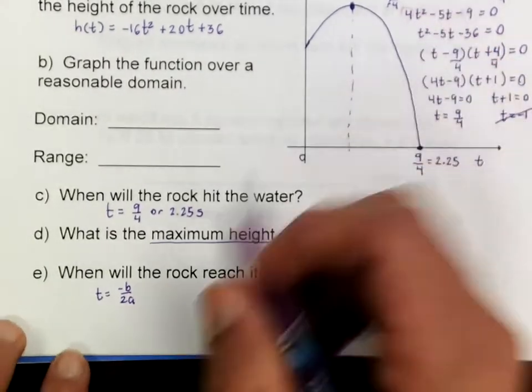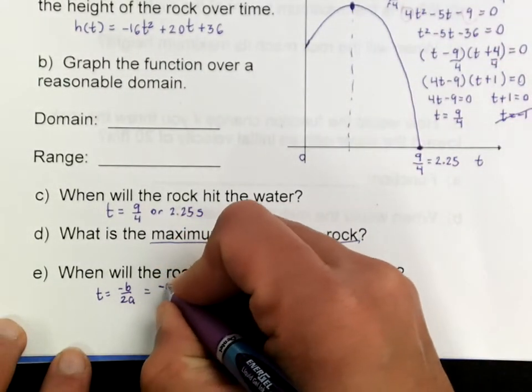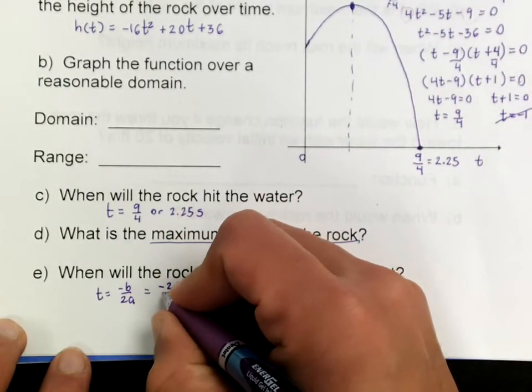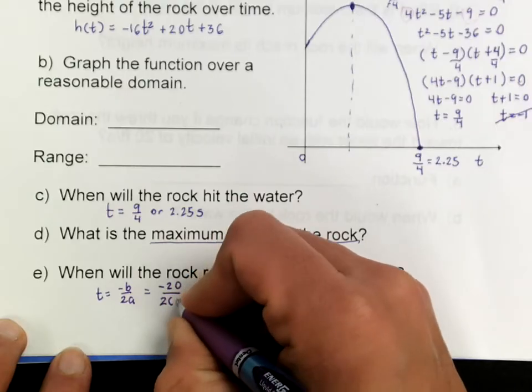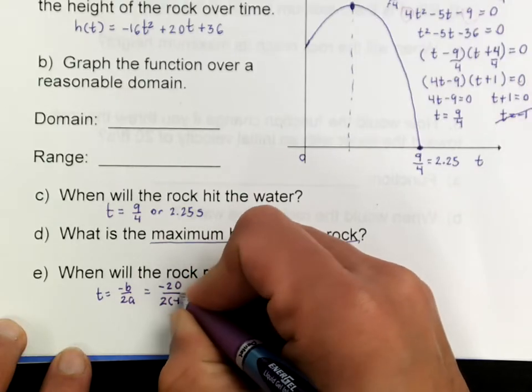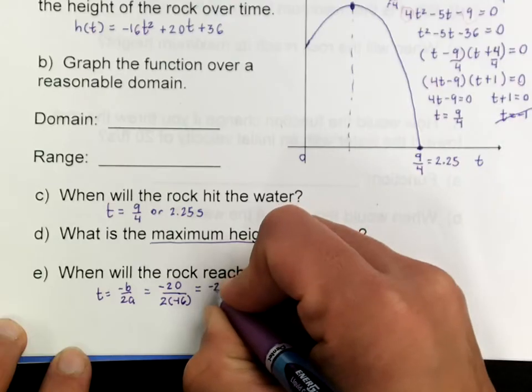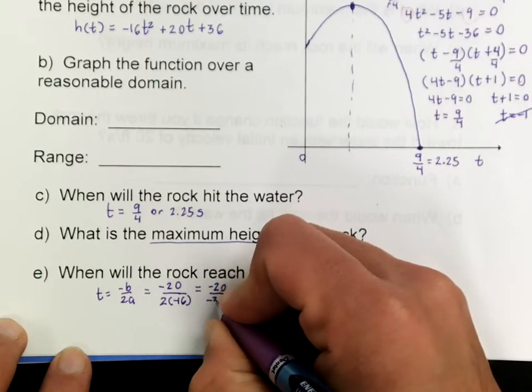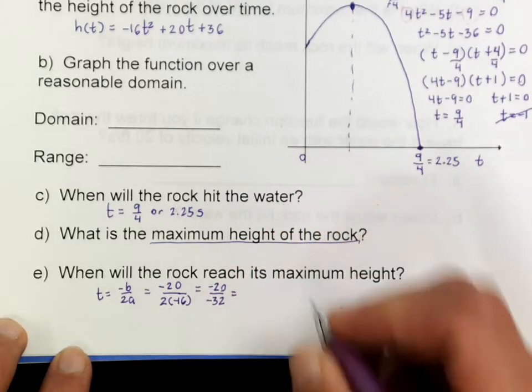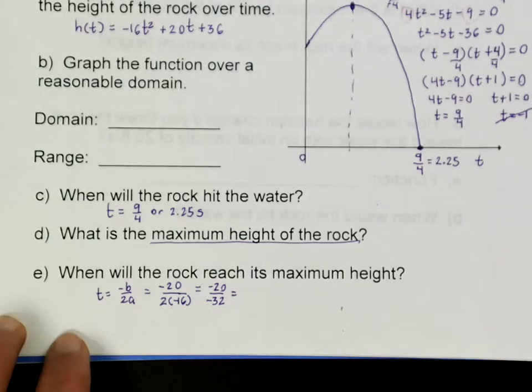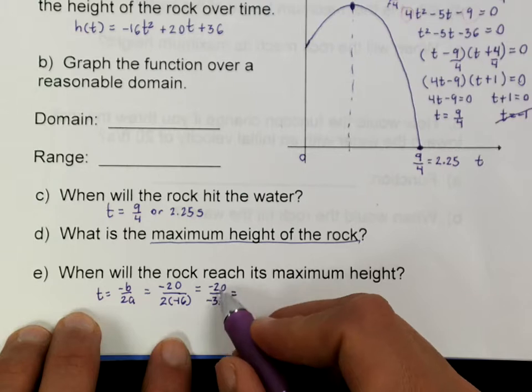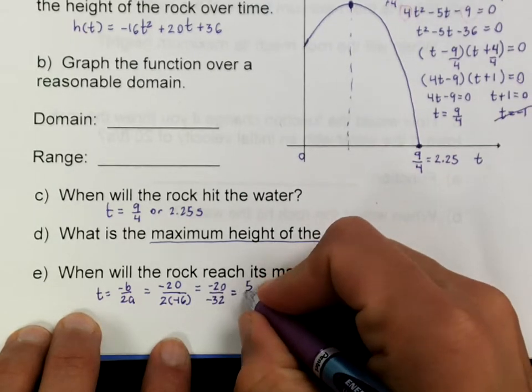So in this case, I have negative 20 over 2 times negative 16. That's going to be negative 20 over negative 32. And I want to reduce that. Now that's a negative over a negative, right? If you reduce this, you get 5 over 8.